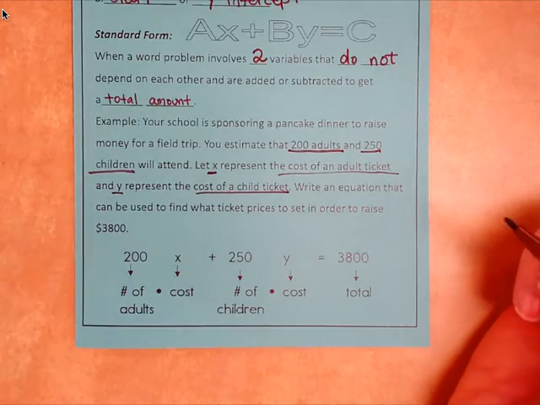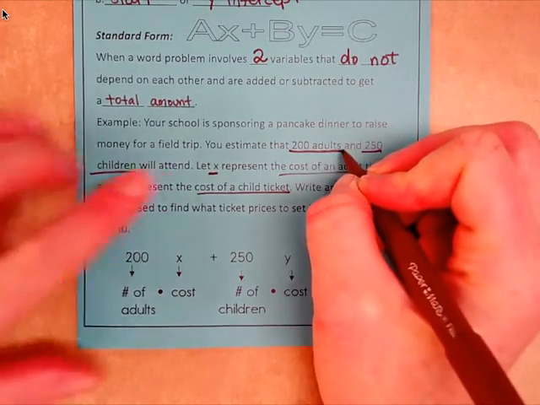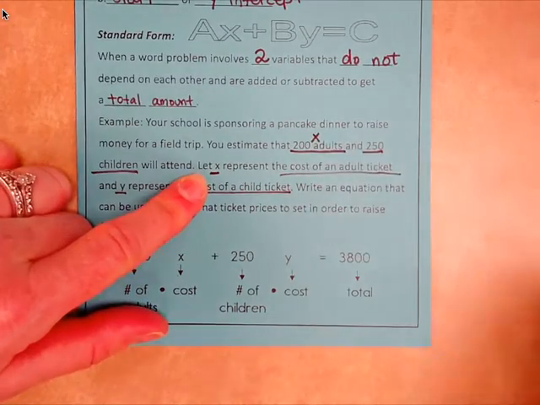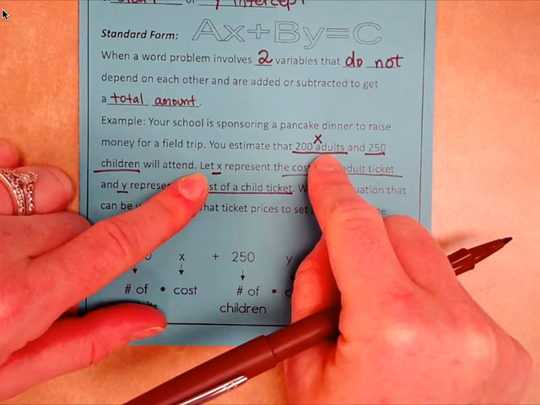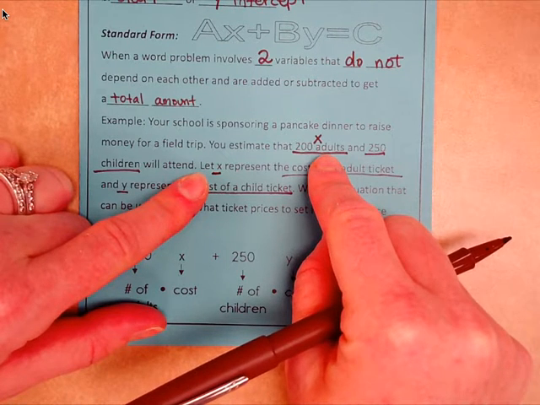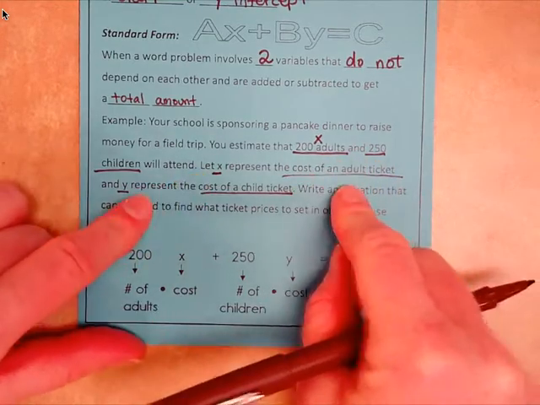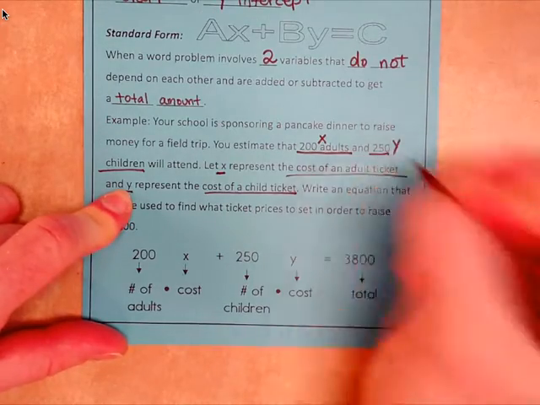So you're going to match a number with one of the variables. So with 200 adults is X. So 200X. So put X above adults. X is your number of tickets that the adults buy. 250 children. So it says Y represents the cost of a child ticket. So put Y next to 250.